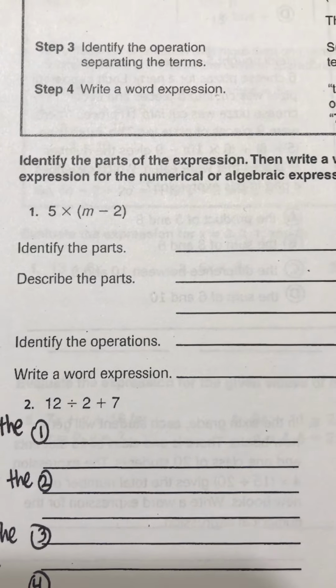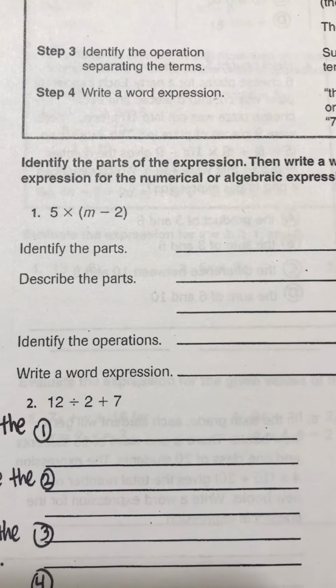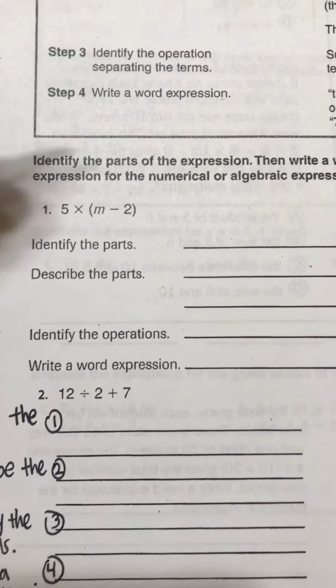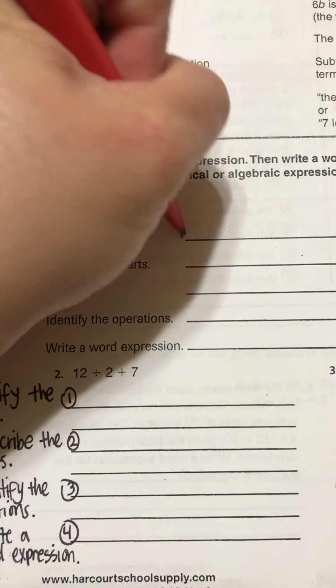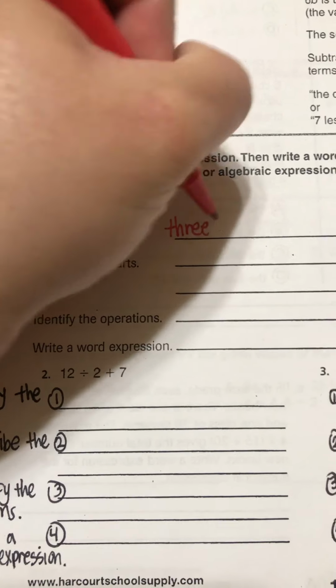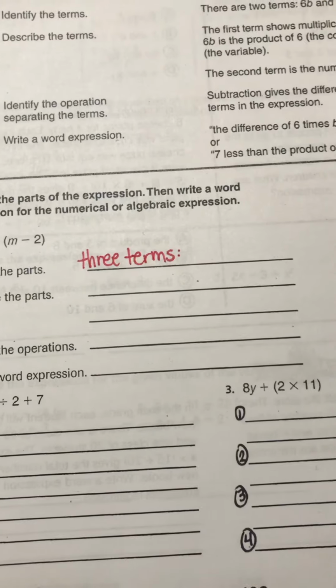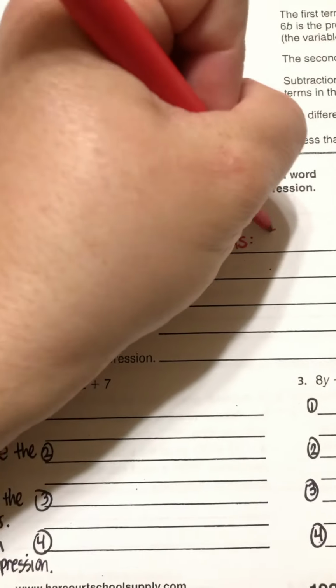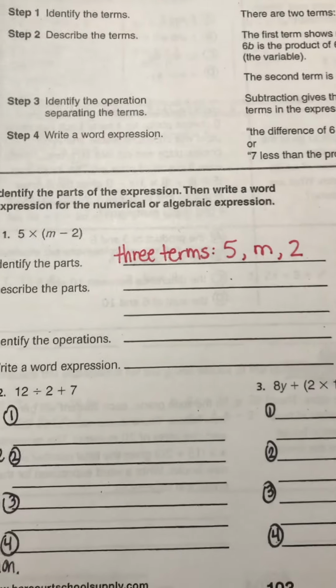So 5 times m minus 2. First we need to identify the parts. So we are identifying the terms. We have 3 terms. Let's write that: 3 terms. So we have 5, we have m, and we have 2.